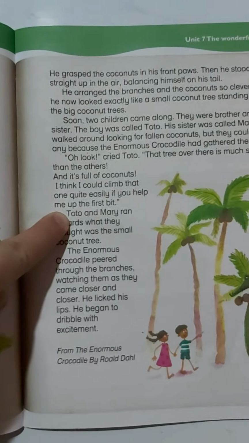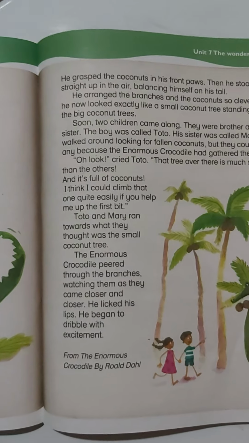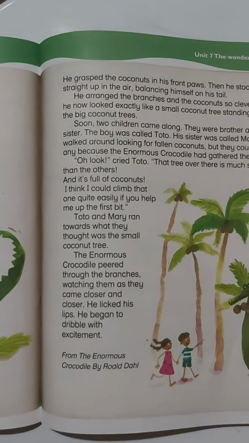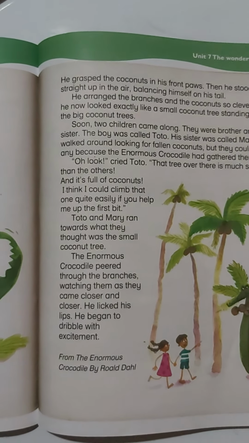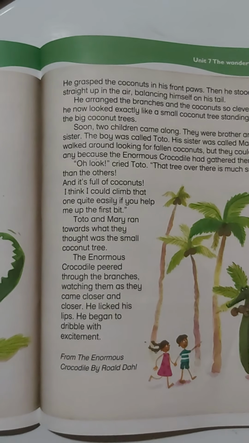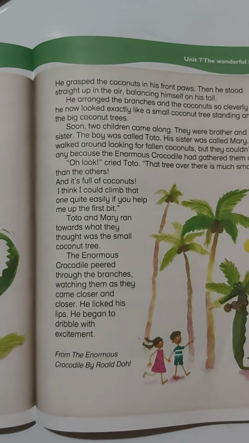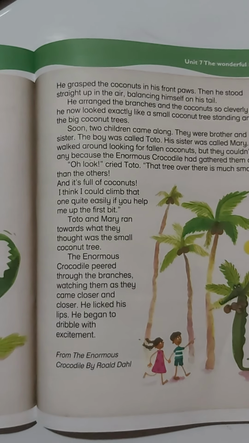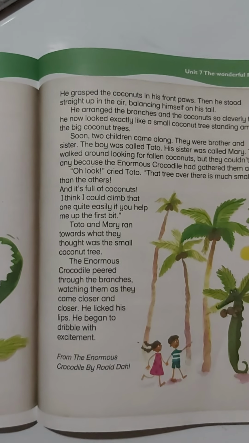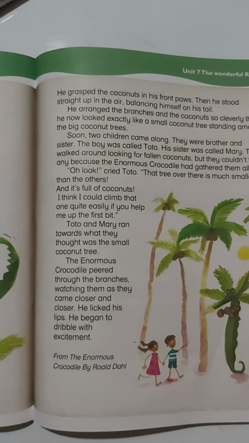Back to reading here. Toto and Mary ran towards what they thought was the small coconut tree. The enormous crocodile peered through the branches, watching them as they came closer and closer. He licked his lips. He began to dribble with excitement.